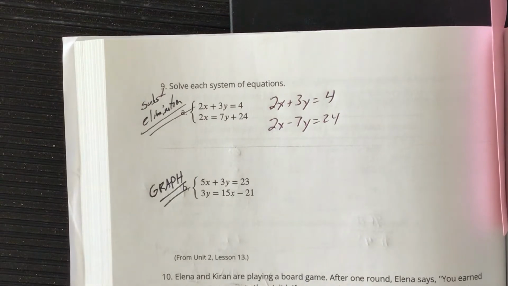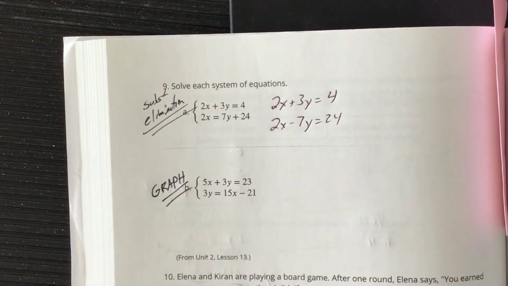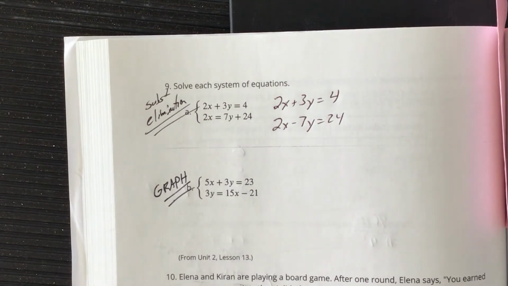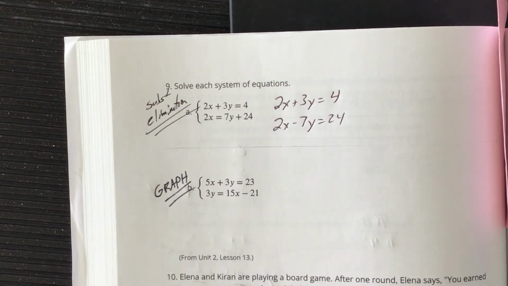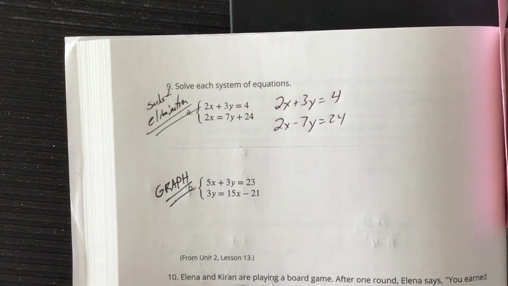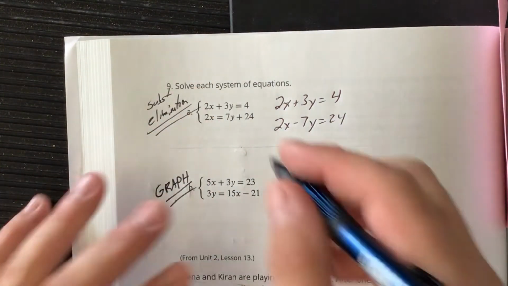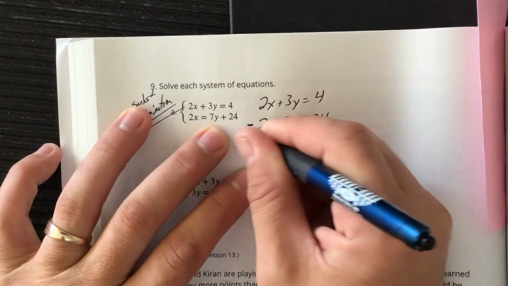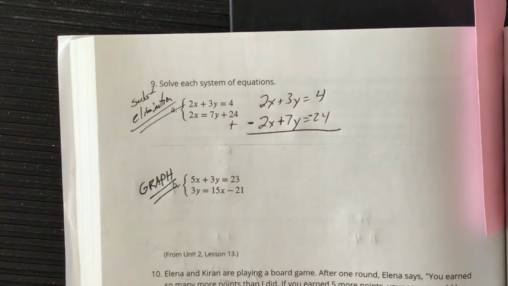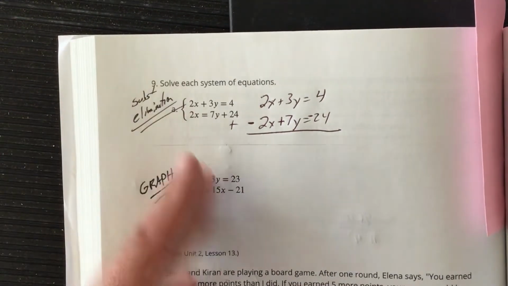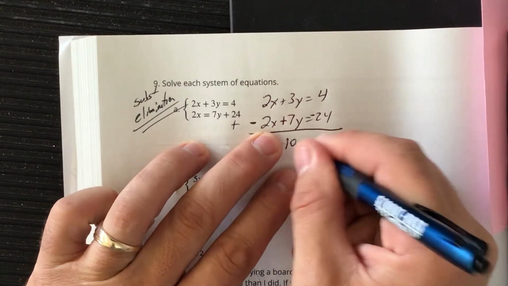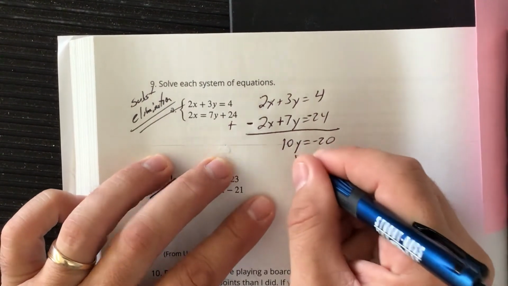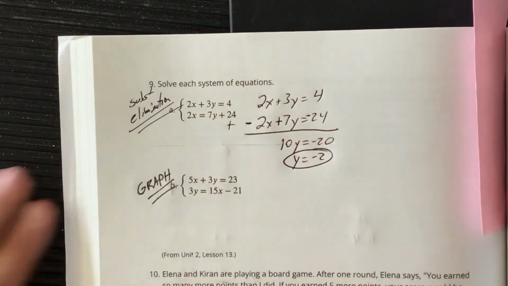Now can I add them up to eliminate the x's? I see they're both 2x's. Is 2x plus 2x nothing? It's 4. It's 4, so I need to subtract. Again, when I subtract, I'm just going to change every sign so that I can go back to just adding. Now my x's cancel so nice. I get 10y equals negative 20. So y is negative 2.